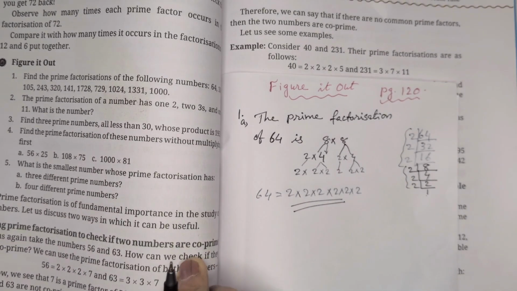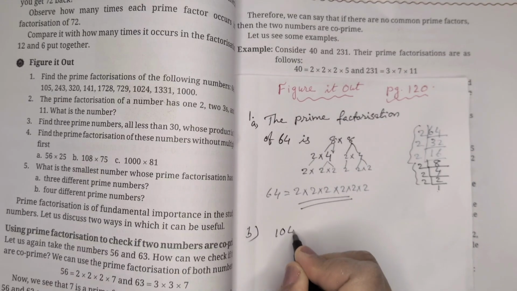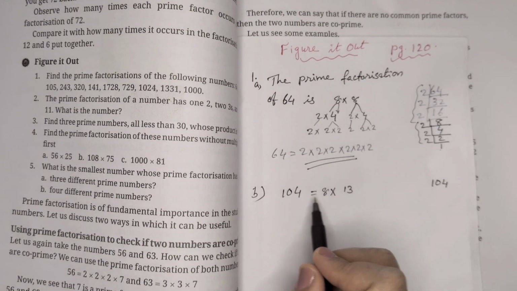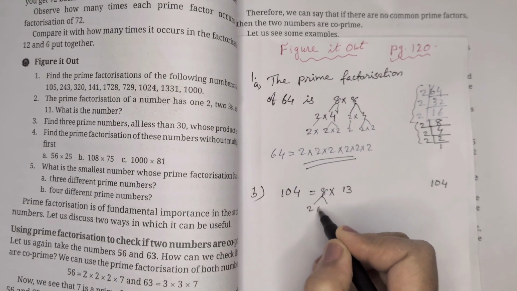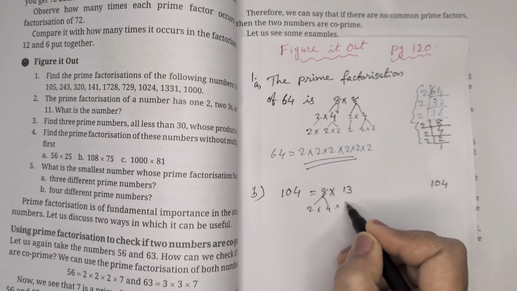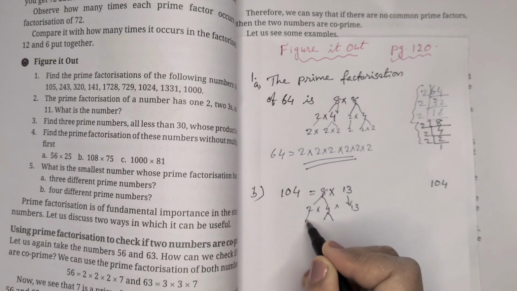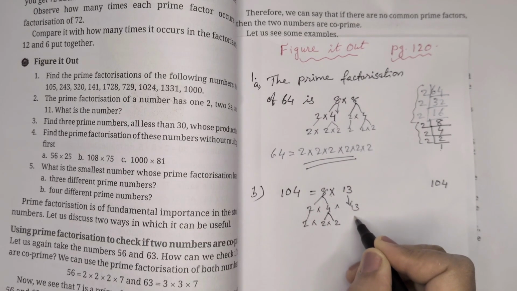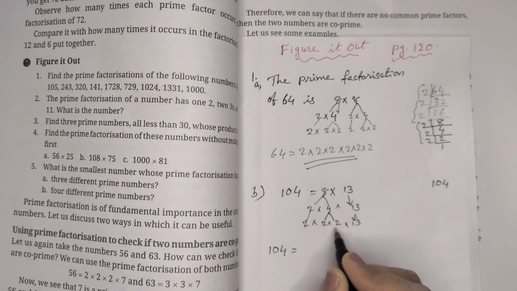Now the next number is 104. When we split it, we can write it as 8 into 13, and this 8 we can split as 2 into 4, and 13 stays the same. Again 4 is a composite number, so we split it as 2 into 2, and 13 stays as it is. So we are getting the prime factorization of 104 as 3 times 2 and 13.